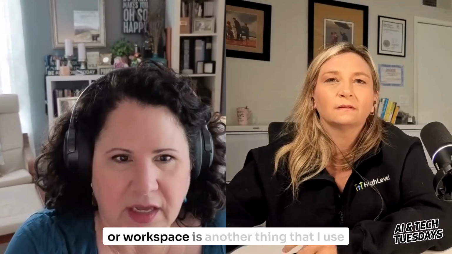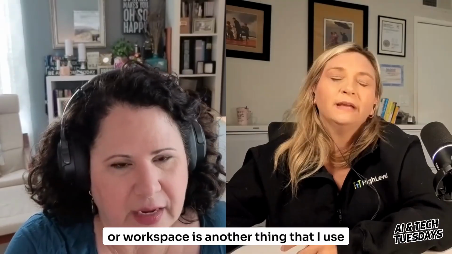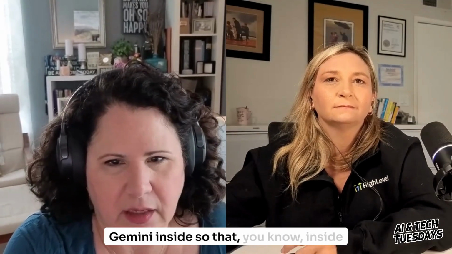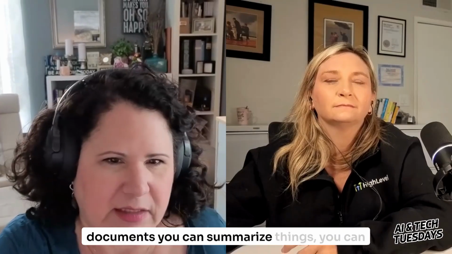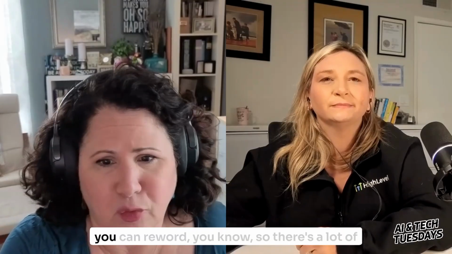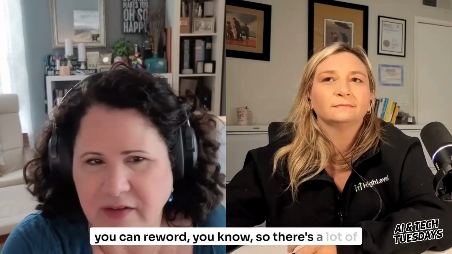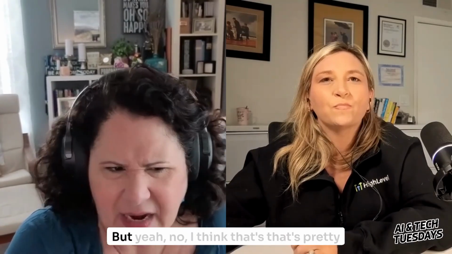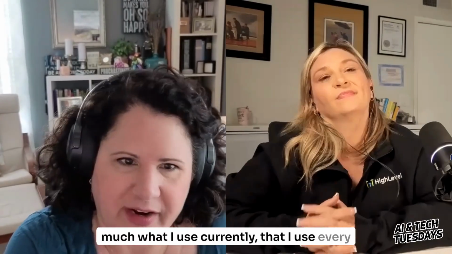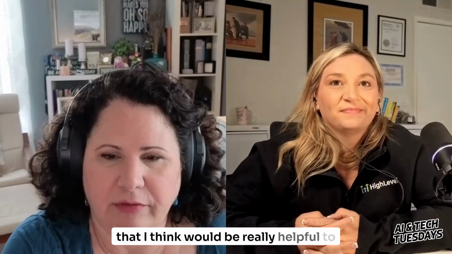Google Workspace is another thing that I use regularly. They've added Gemini inside, so inside documents you can summarize things, change things out, change images out, and reword, so there's a lot of stuff built in. But yeah, I think that's pretty much what I use every day that I think would be really helpful to people.